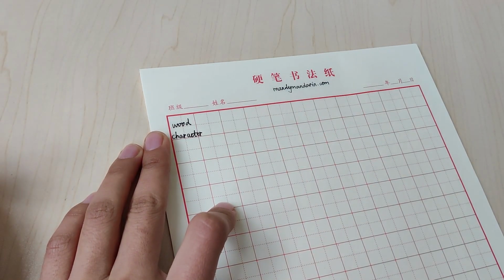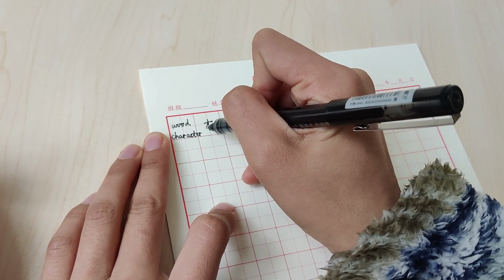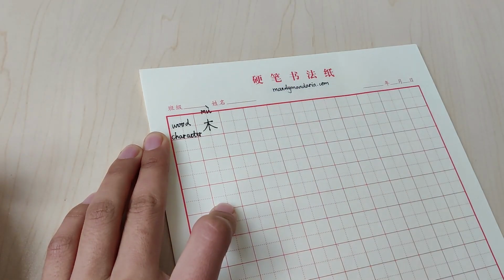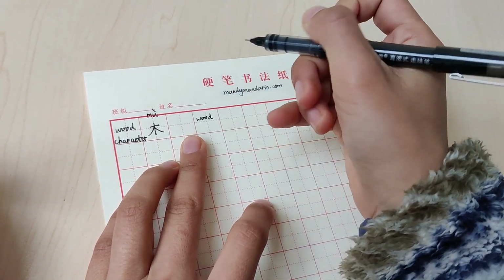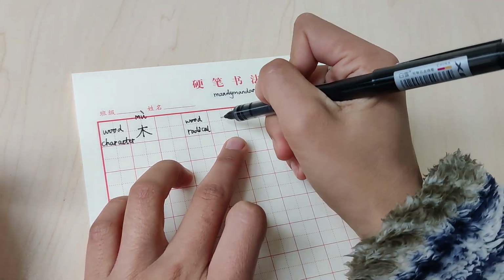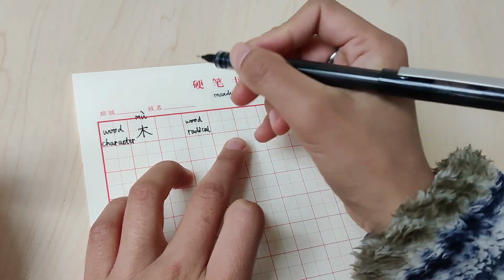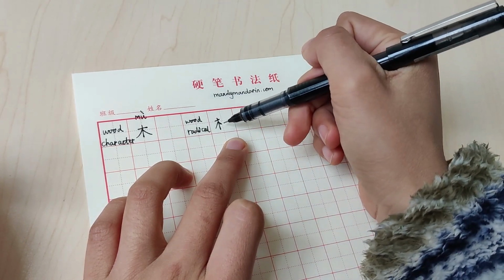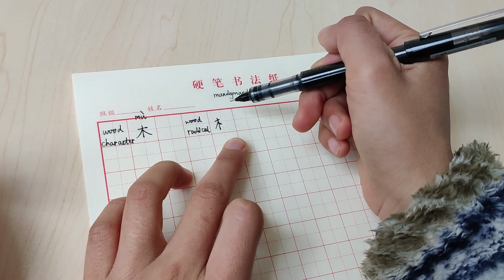Actually, it's pretty simple. It's only 4 strokes. We go 1 2 3 4, easy, and it's pronounced as mu. Okay, and when it becomes the wood radical, normally it's on the left side, so we have to squeeze it a little bit on the left. 1 2 3 4. Remember, the last stroke will become shorter, so you can fit into the left box.